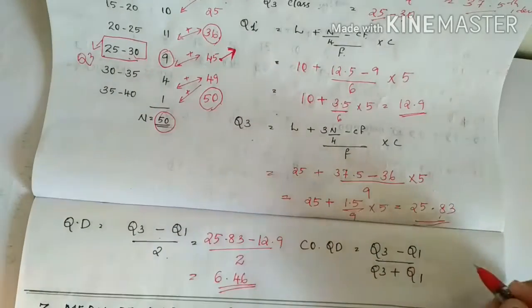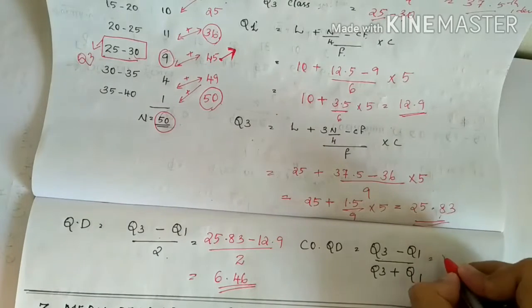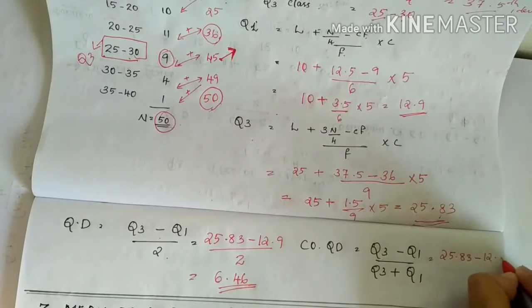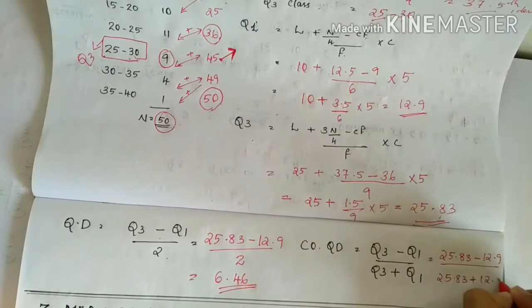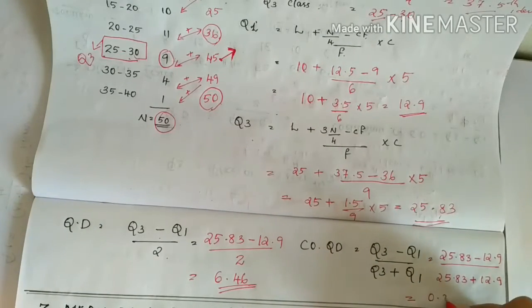And next one, the coefficient of quartile deviation is equal to Q3 minus Q1 divided by Q3 plus Q1, which is equal to 25.83 minus 12.9 divided by 25.83 plus 12.9. So the answer is 0.33.